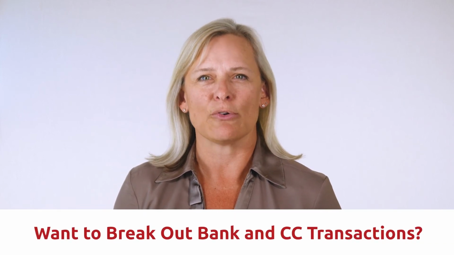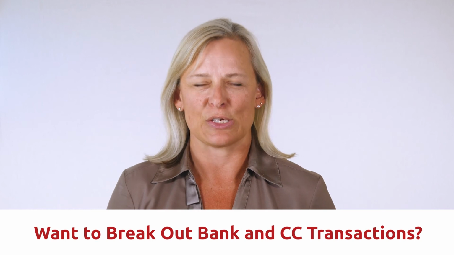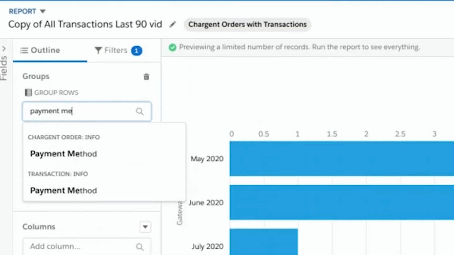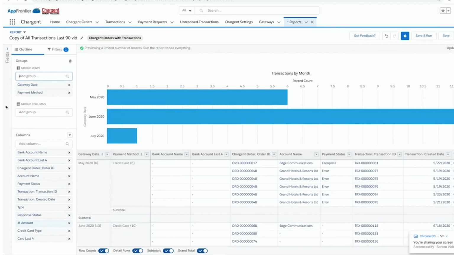Step 6. Make report groupings. You can also do more groupings here. For example, you might want to break out credit card and bank account transactions on your report for faster analysis. I'm going to add a grouping based on payment method in order to accomplish this.